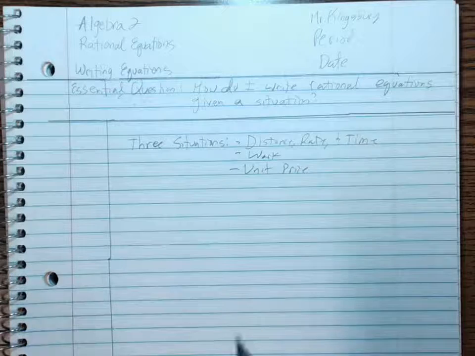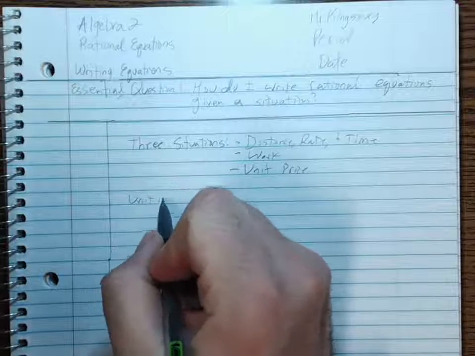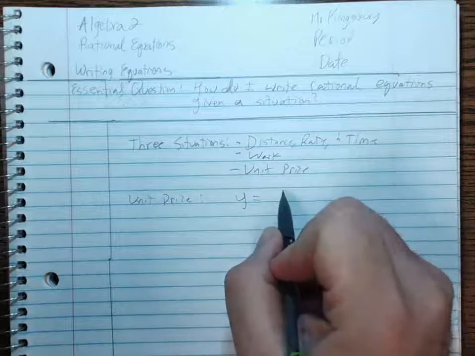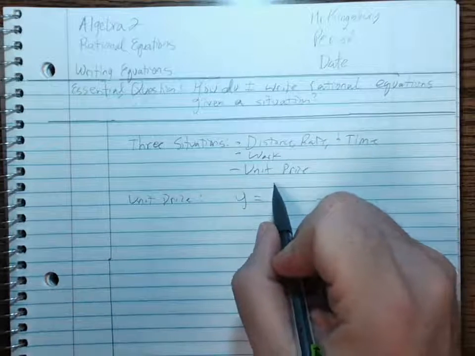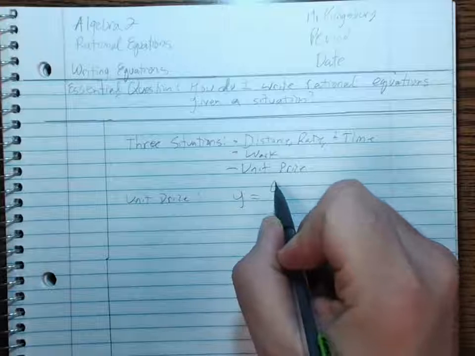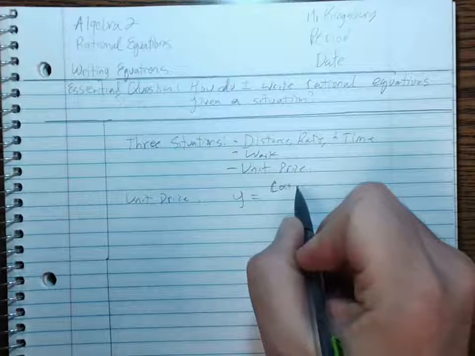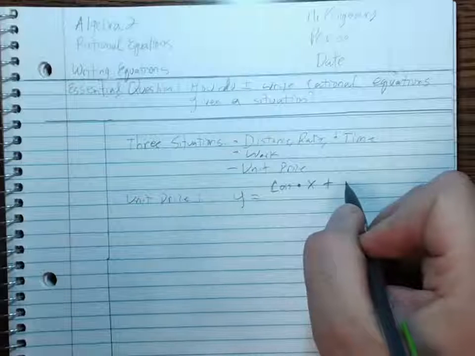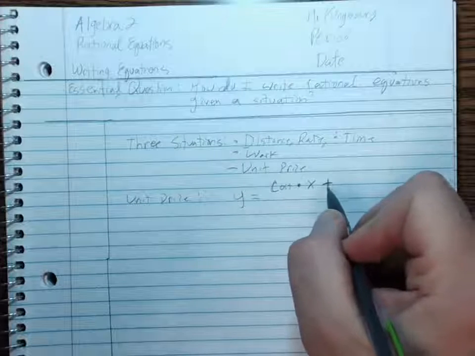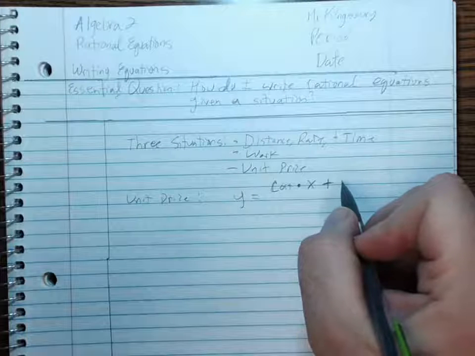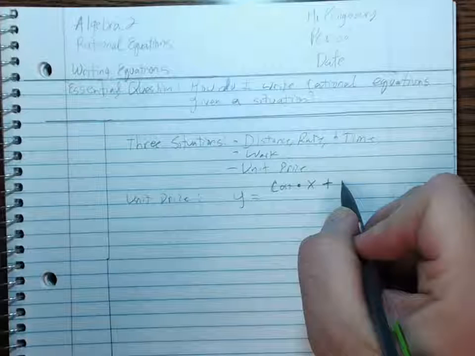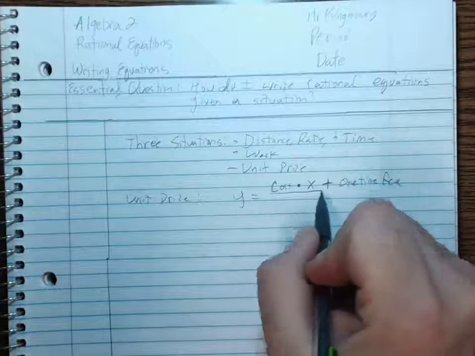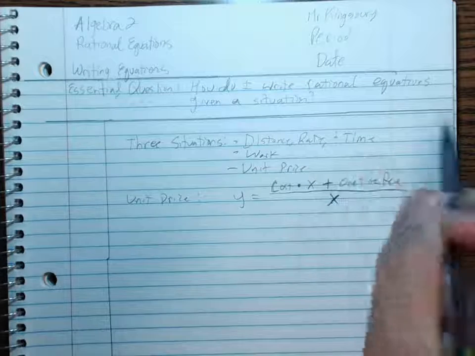So for unit price, the formula is pretty generic. Unit price is like this: y equals some constant. You've got your cost per unit, we'll call that C, times number of units, which we'll call X, plus some non-changing fee or cost, like a one-time fee kind of deal. And then we'll divide that all over the number of items that you're buying.